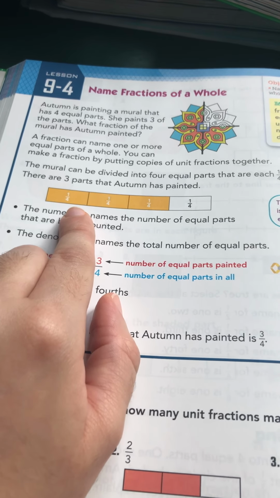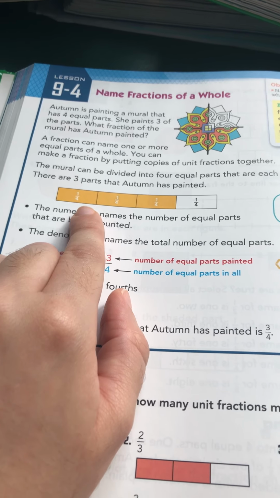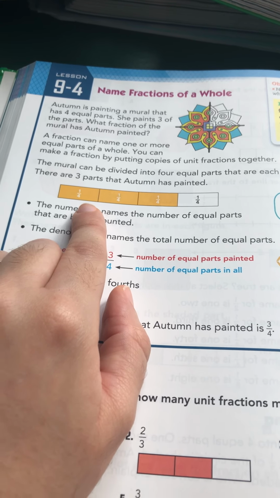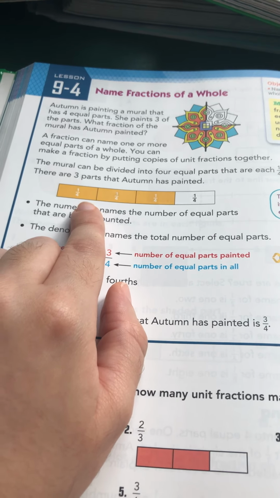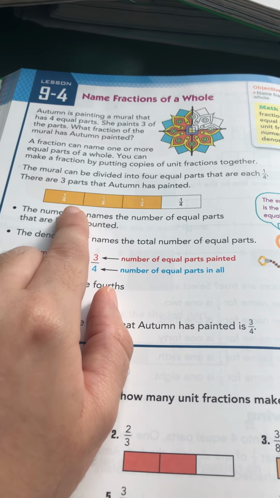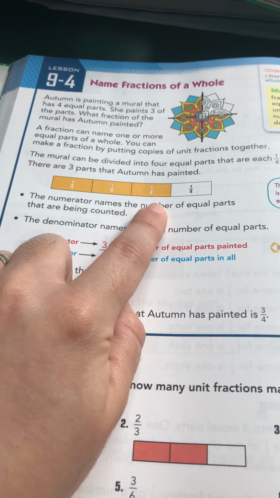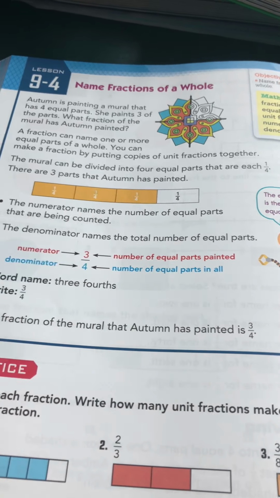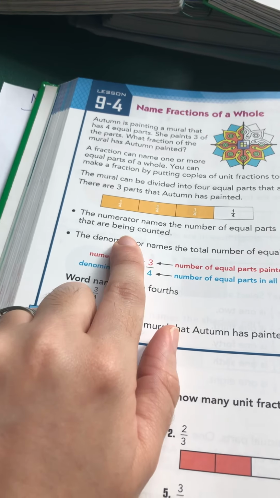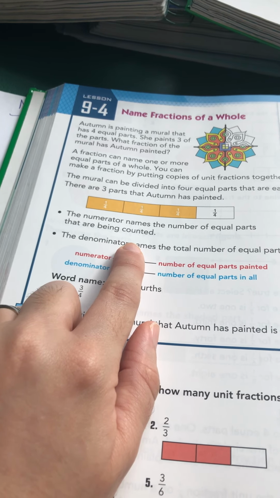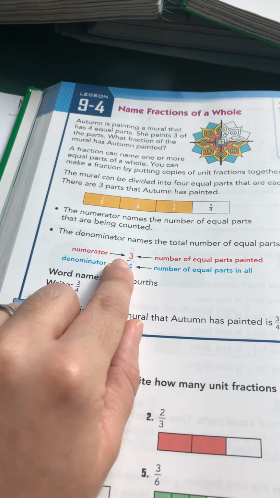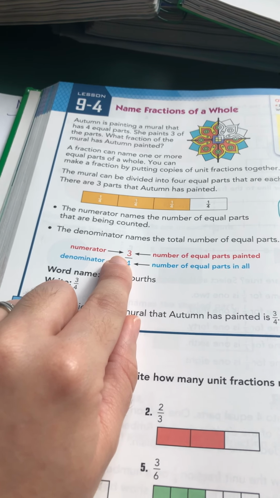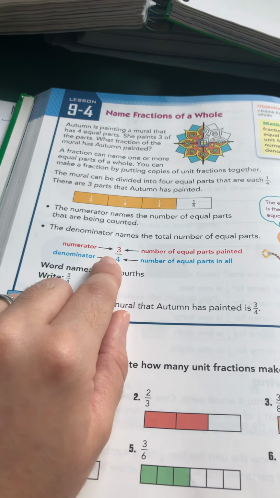And the information is telling us that a fraction can name 1 or more equal parts of a whole. And you can make a fraction by putting copies of unit fractions together. The numerator names the number of equal parts that are being counted. The denominator names the total parts or the total number of equal parts.